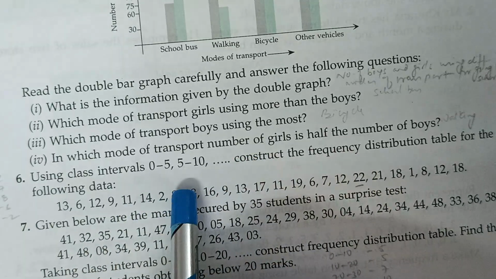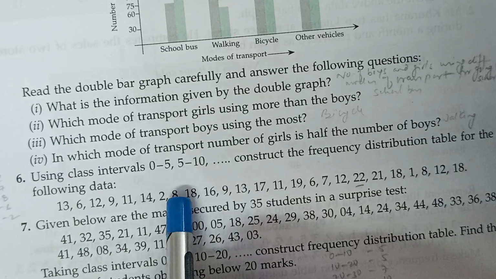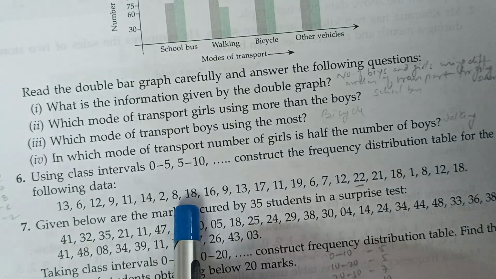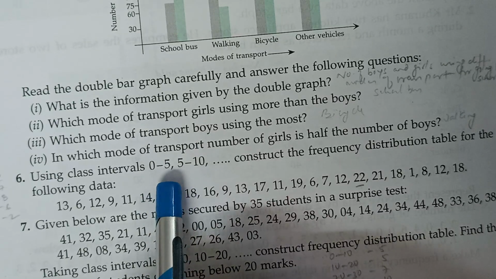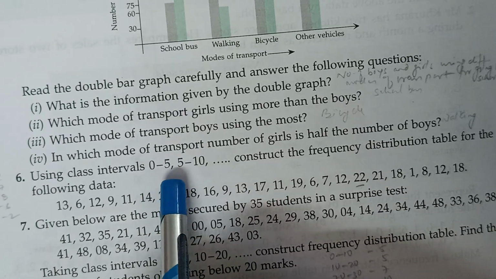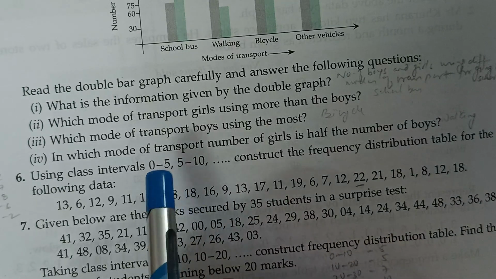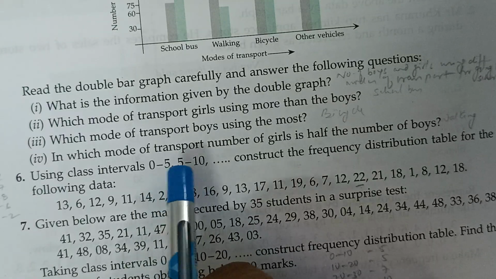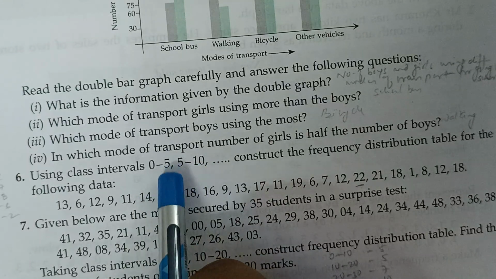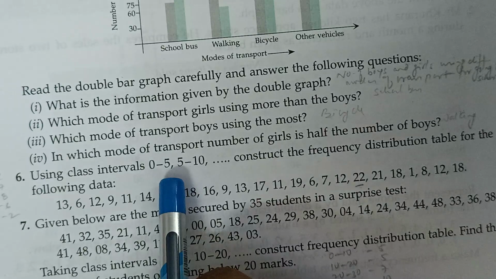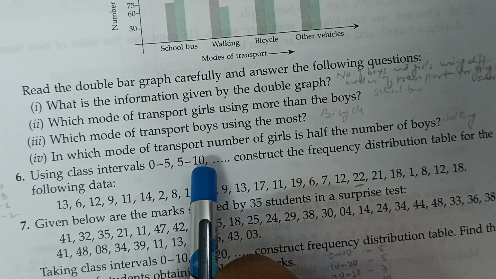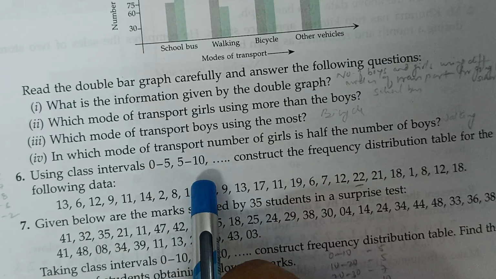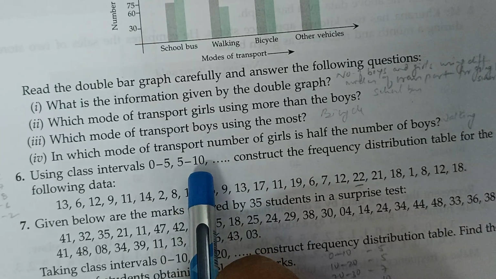Now what is the condition for this type of class interval? This is known as continuous class interval. The condition is that the upper limit, which means 5, will not be taken into consideration. If we take 0 to 5 and 5 to 10, we will not put 5 in 0 to 5, okay. In 5 to 10 we will not put the value 10. So the upper limit is excluded, only the lower limit is included, okay.